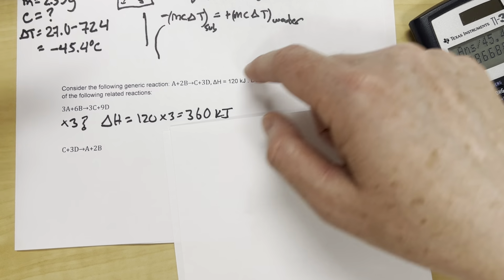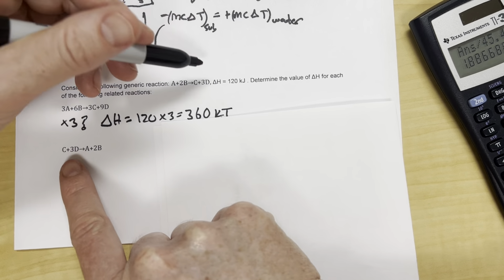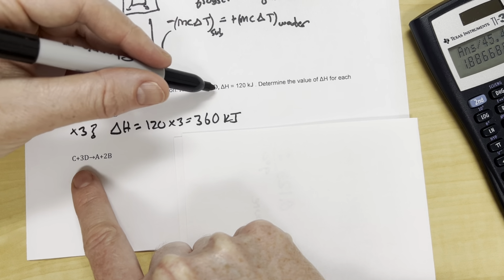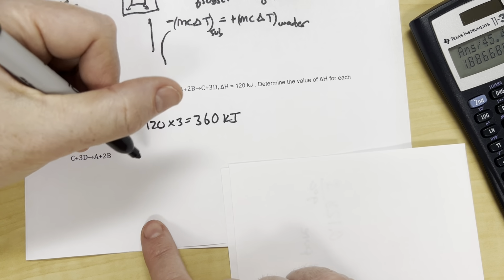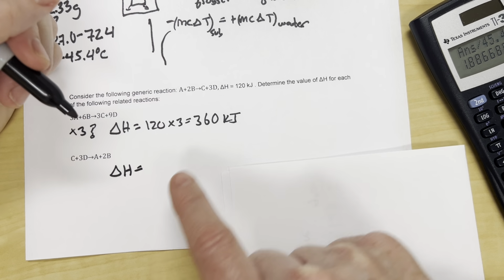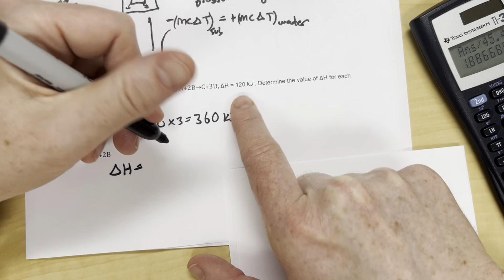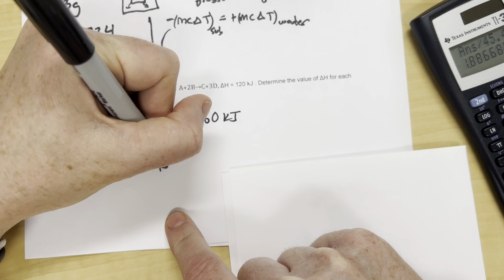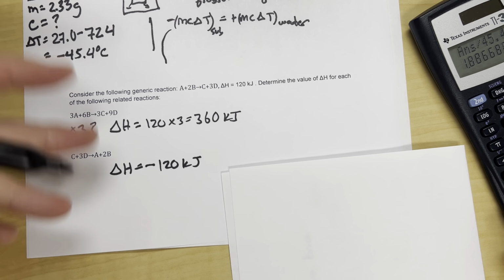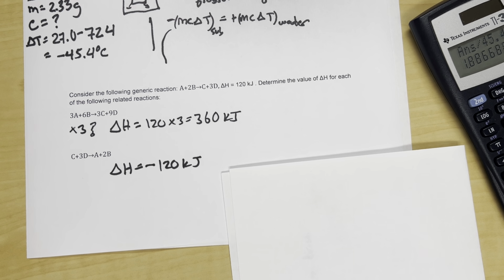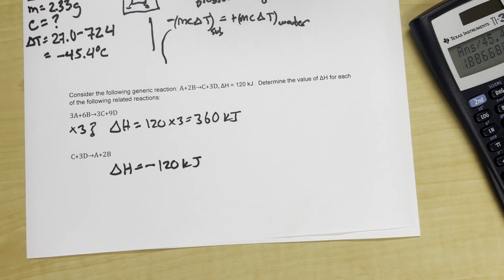On our next one, we just reversed it, okay? So the C and the 3D are now over here, and the A and the 2B are on the other side. When you do that, remember your delta H sign just flips. It was positive 120, now it's going to be negative 120 kilojoules. Okay. And I think from there you can do the rest, which are very similar. All right. Moving on.